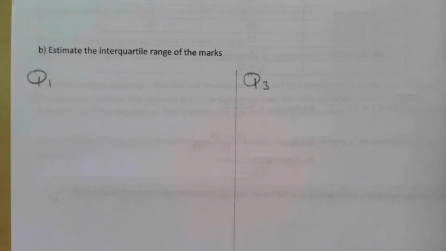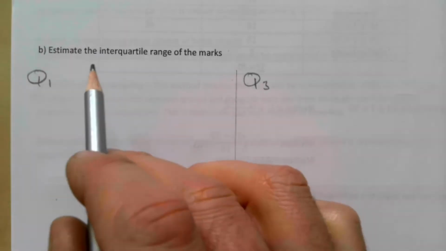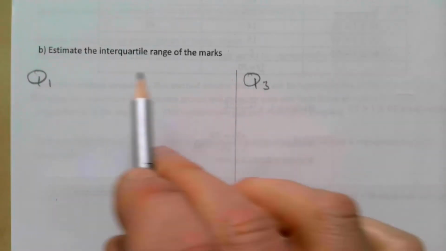Okay, so we are doing GCSE Maths. This is Unit 18 of the Accelerated Course, Statistics, and we're using the median formula. We're going to use it now to work out the interquartile range. So we need to find Q1 and Q3. Reasonably complicated here, but we should be okay.